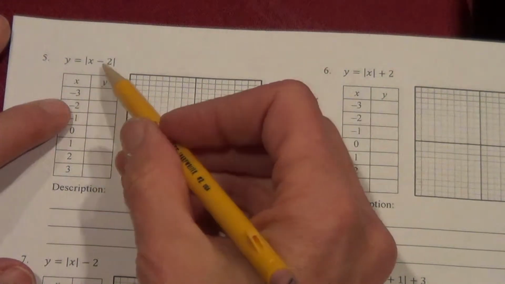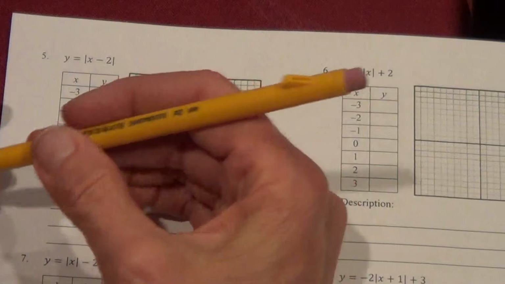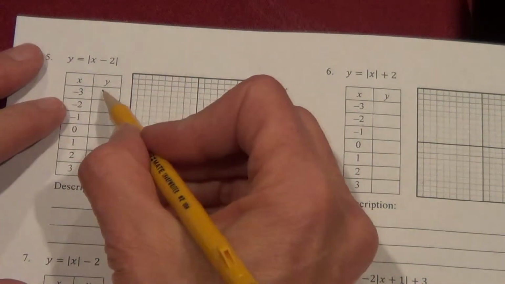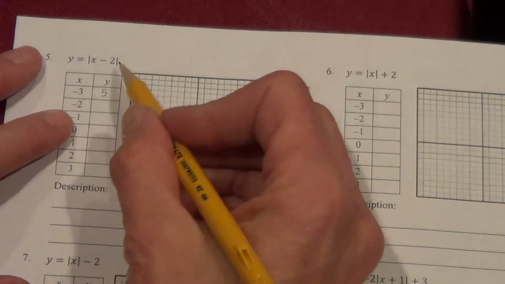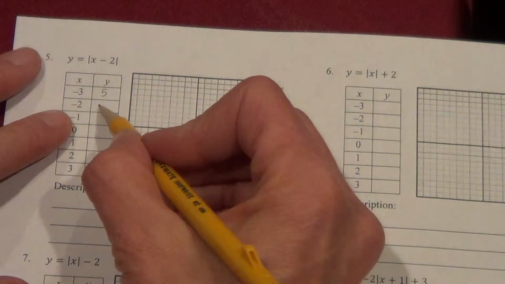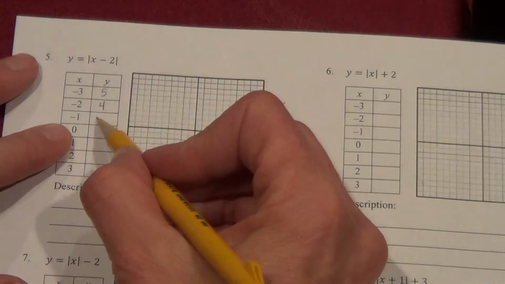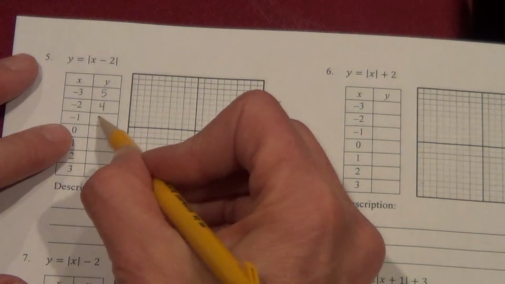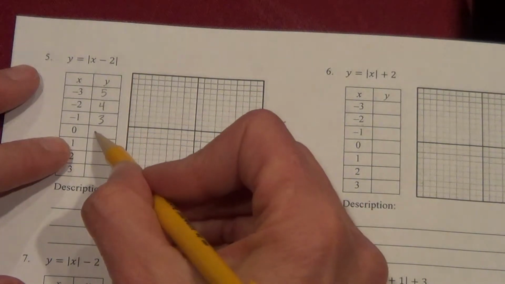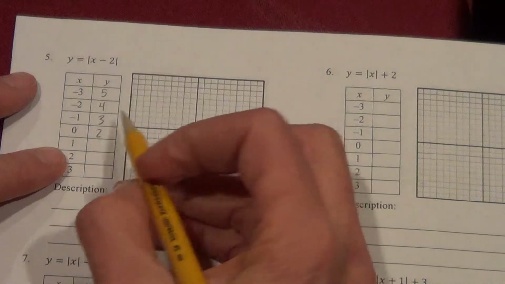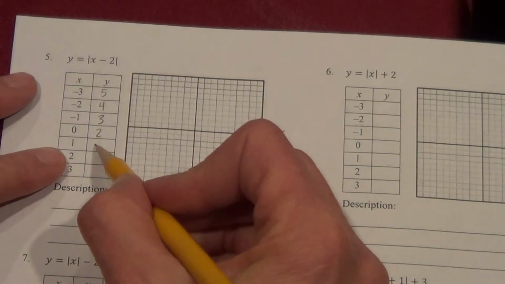So now we go negative 3 minus 2 is negative 5. Absolute value of negative 5 is positive 5. Negative 2 minus 2 would be negative 4. Absolute value is 4. Negative 1 minus 2 is negative 3. Absolute value is 3. Negative 2. Absolute value is 2. Negative 1.